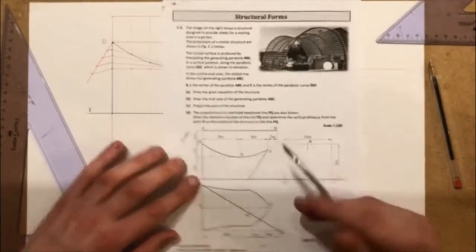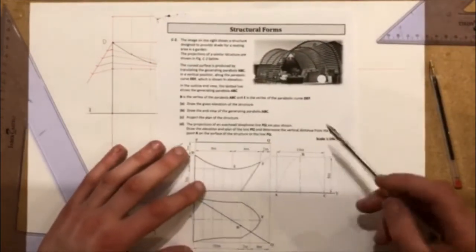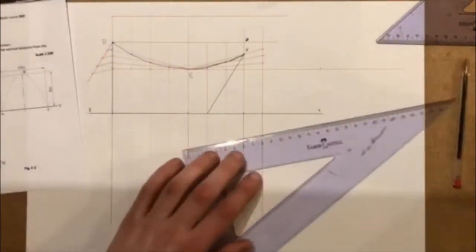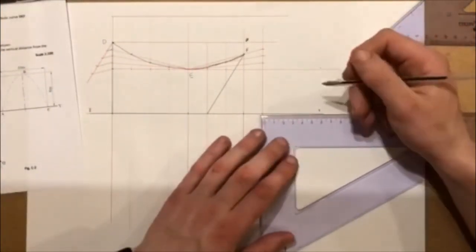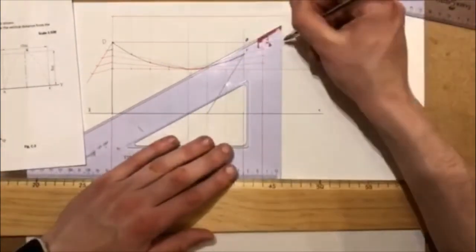Done. Part B then has us draw the end view of the generating parabola ABC. So again, we're going out to the edge here. We are drawing just a simple parabola again.